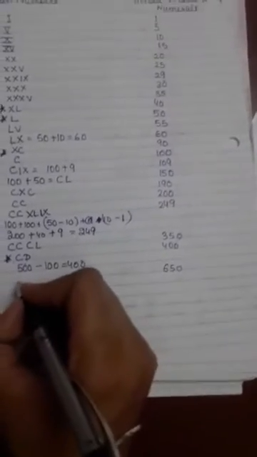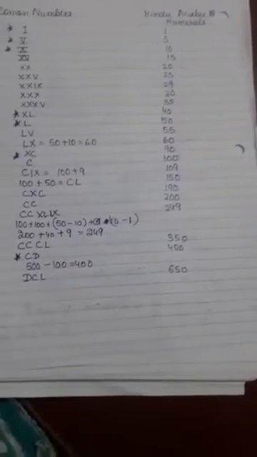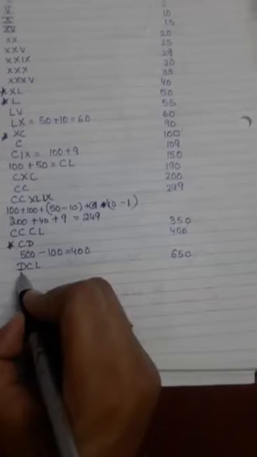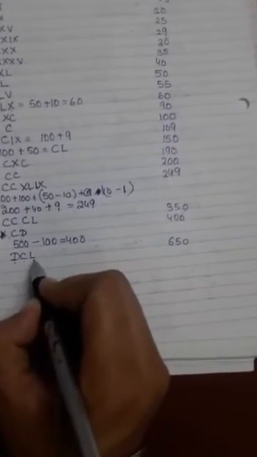Then I have to write 650. How can I write 650? It is DCL. So 650 is DCL. D has a higher value, 500. C has 100 and L has 50.